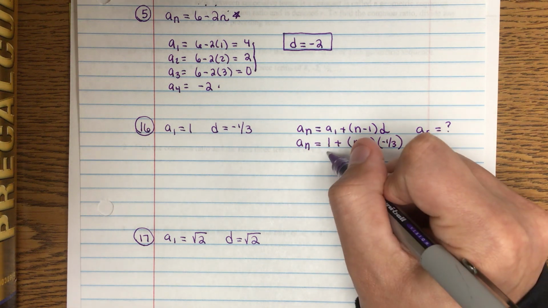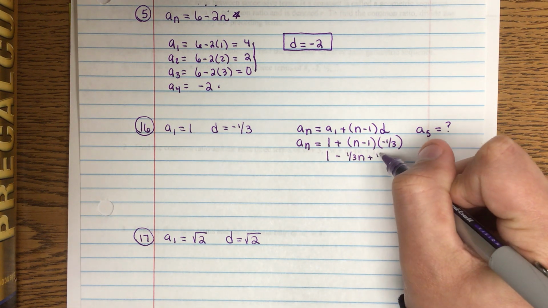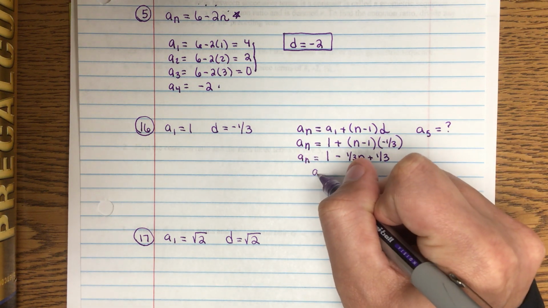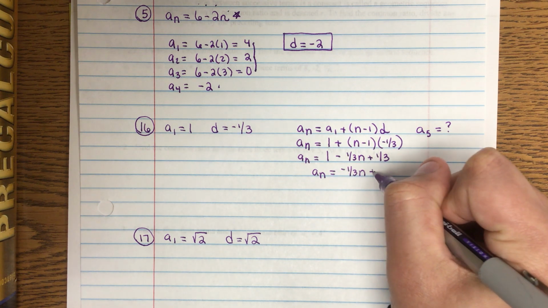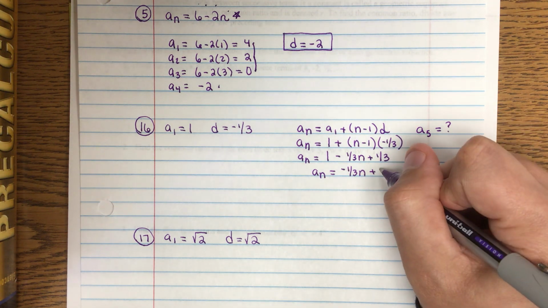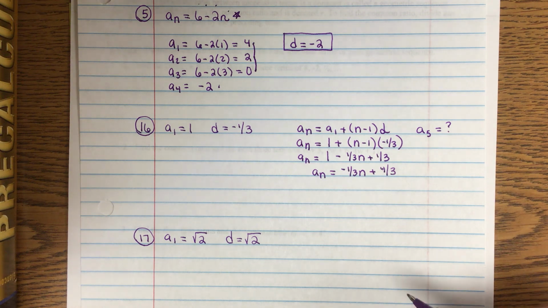So I would distribute the negative 1/3. And then I would add my like terms together, and the formula would be negative 1/3 n plus, 1 plus a third is 1 and 1/3, which is the same thing as 4/3.